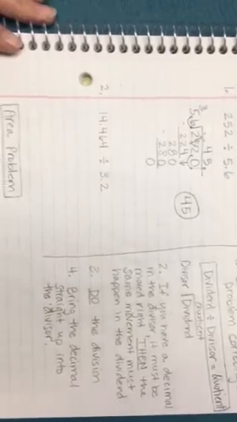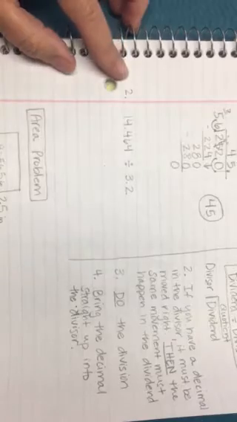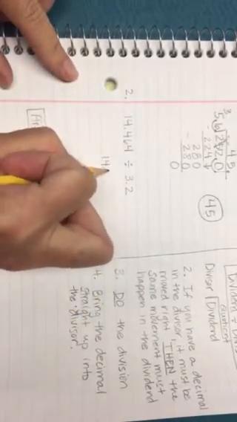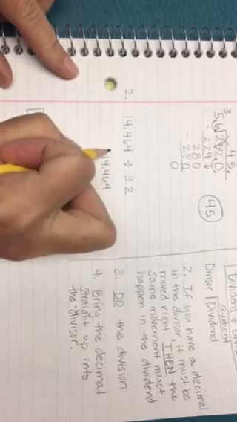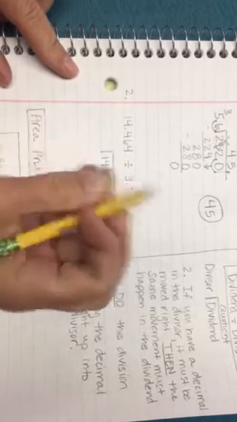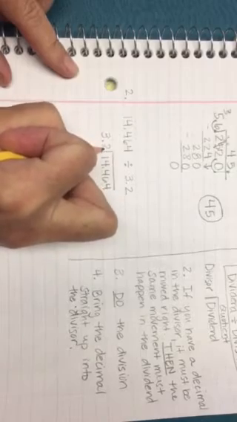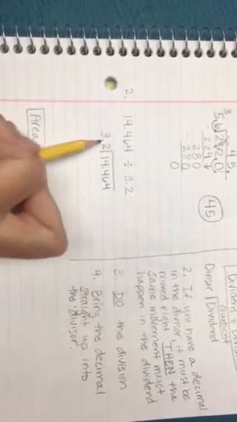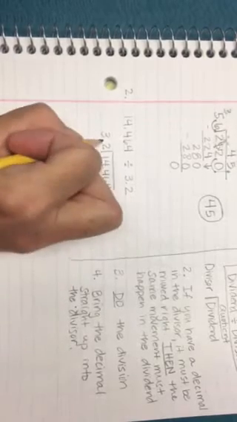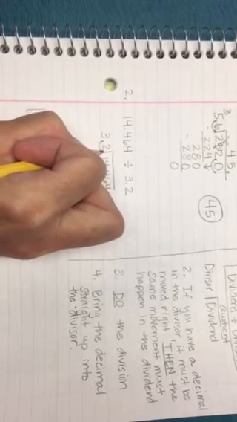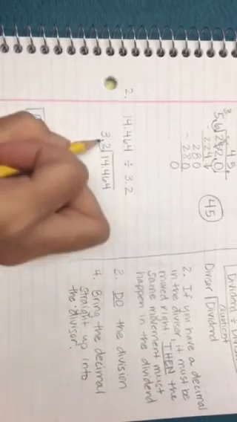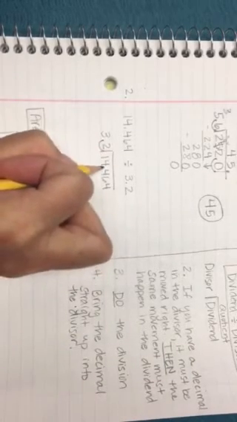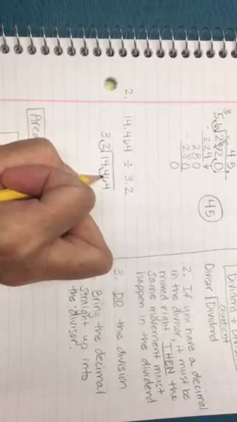Okay, let's go ahead and look at example number 2. In example number 2, I also need to write it as a division problem. So notice that I'm going to go 14.464 divided by 3.2. Now that I have it set up, I'm going to look at my decimal. I do have a decimal in the divisor, so I do need to move it one spot to the right. And since I moved one spot to the right here, I need to move one spot to the right here.